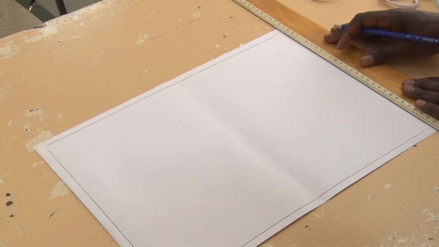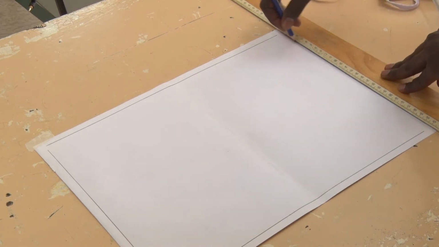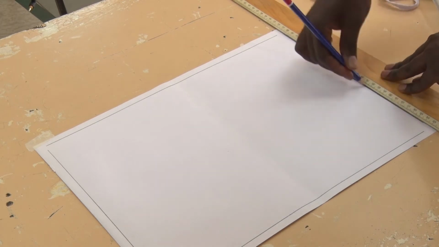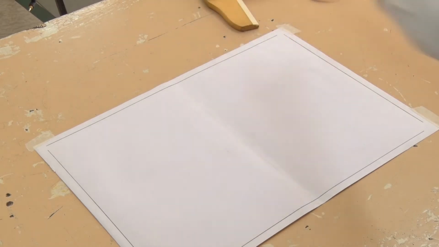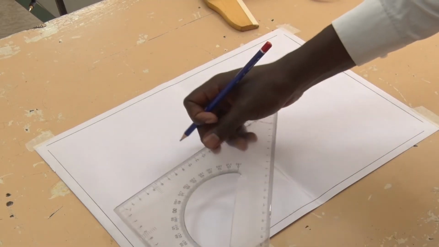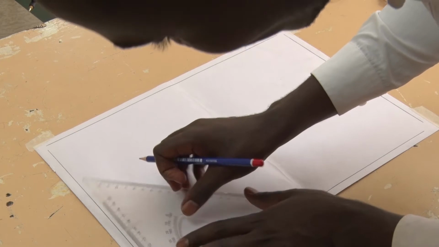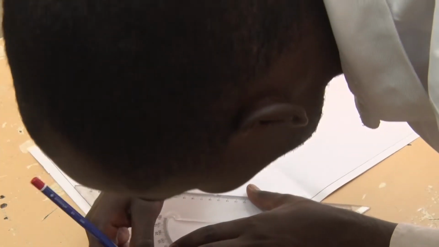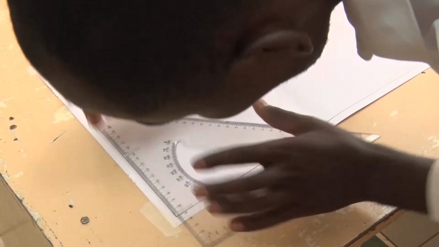You also draw the other one. Then once you have drawn like that, you join the edges using a ruler or the set squares. Like this.